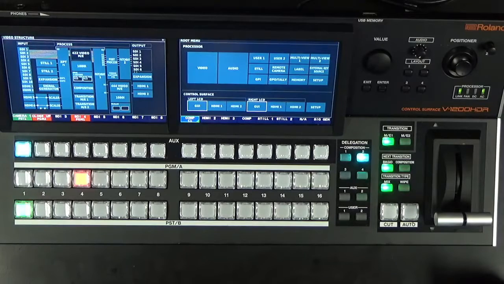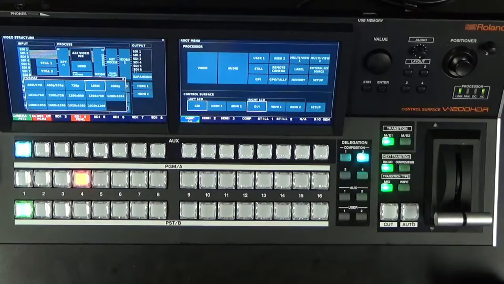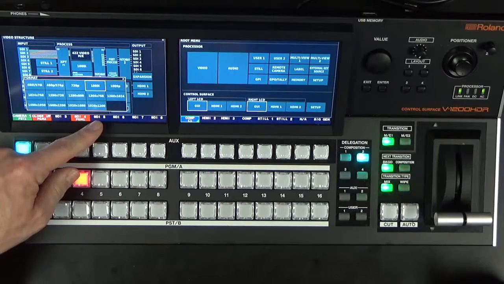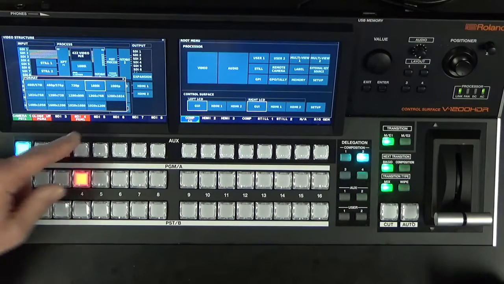To select the output resolution for the 444 bus, I simply tap on the button below. As you can see, I can output a 480 signal all the way up to 1920 by 1200 if you wanted to do a 16 by 10 aspect ratio.